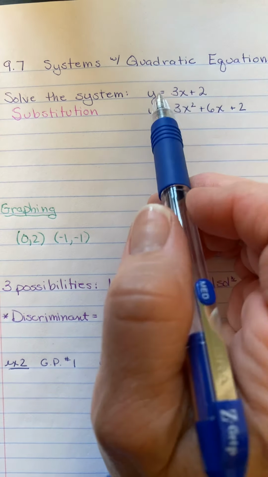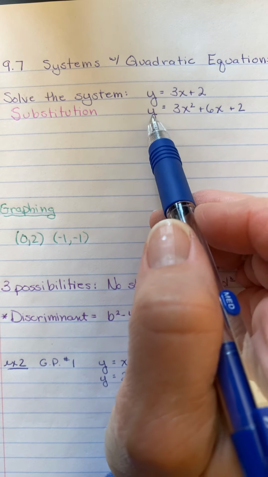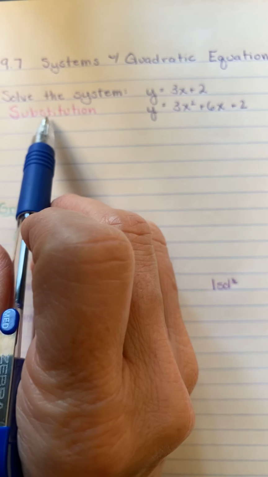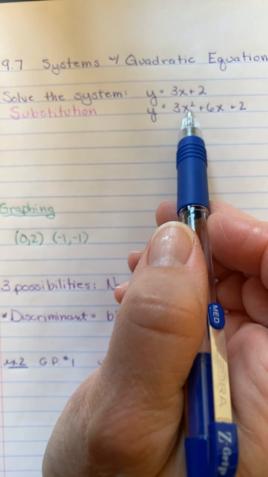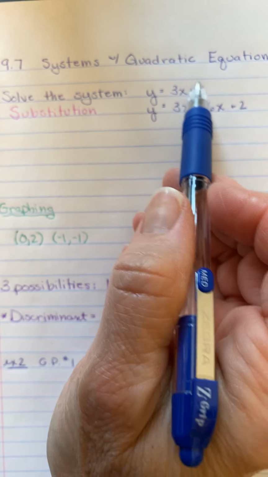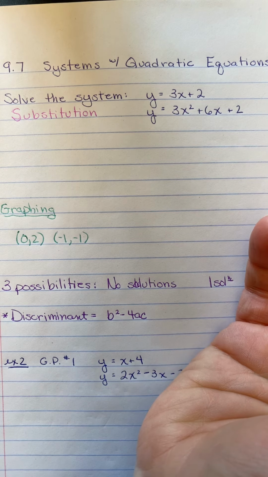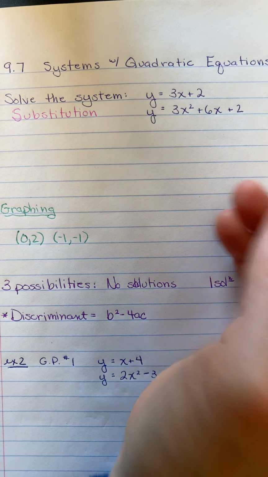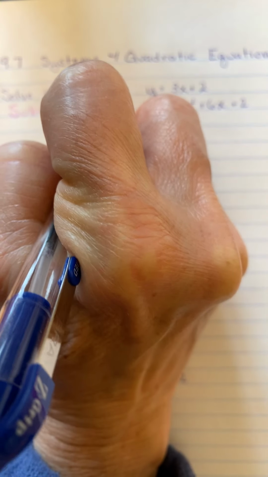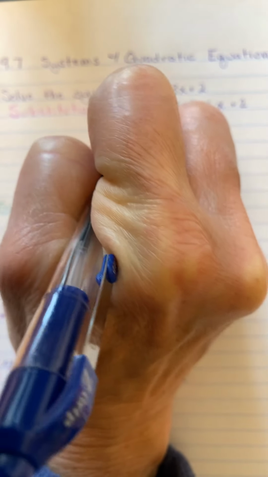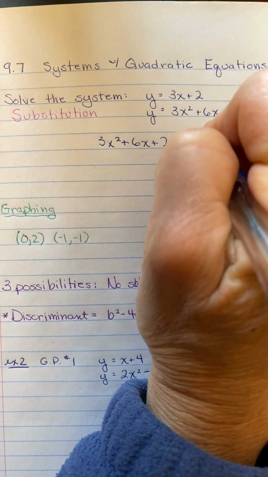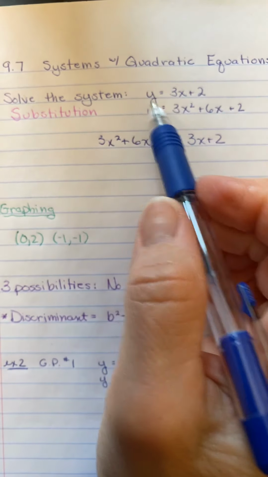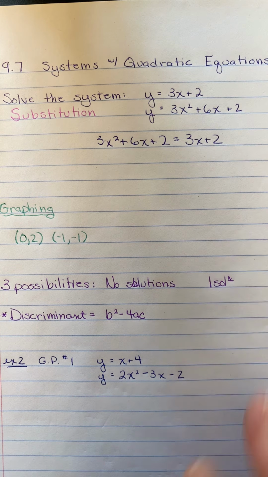Okay, so we have y equals this and y equals that. The substitution property says that if these things are both equal to y, then these two expressions are equal to each other. So that's basically what we do. I'm just going to start with my 3x squared on the left, and I'm going to say that's equal to 3x plus 2. They're both equal to y, so therefore they must be equal to each other.